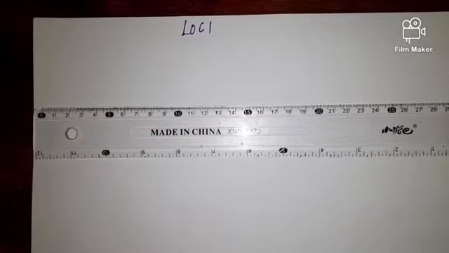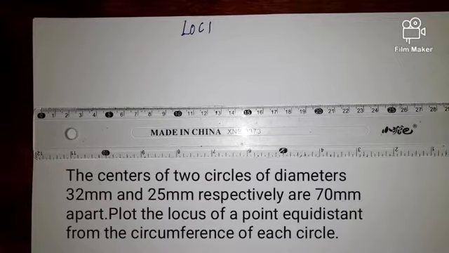Welcome to the second lesson of LOCI, and we are going to look at LOCI in the sense that we are going to get the locus of a point equidistant from the circumference of two given circles. The question we are going to handle today is: the centers of two circles of diameters 32 and 25 respectively are 70 millimeters apart. Plot the locus of a point equidistant from the circumference of each circle.